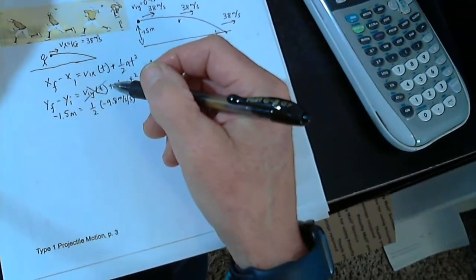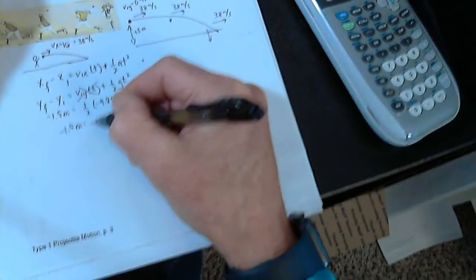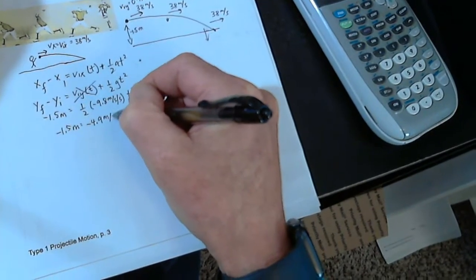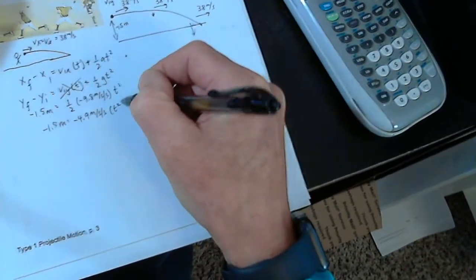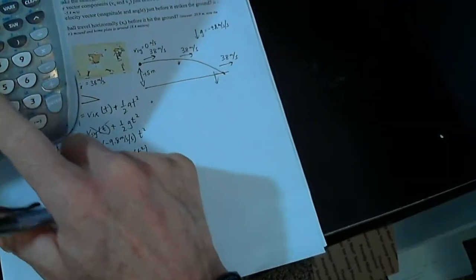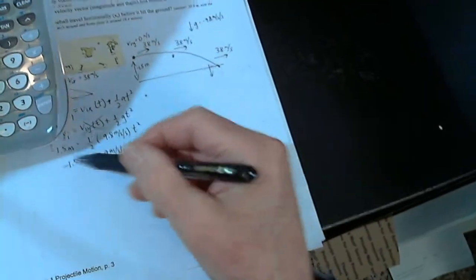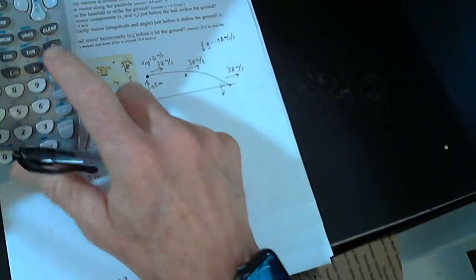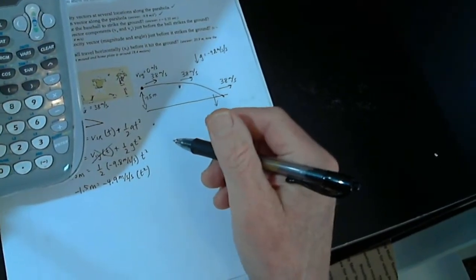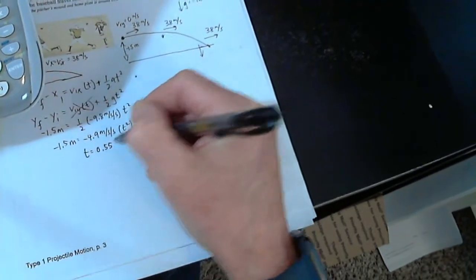So negative 1.5 meters will be equal to negative 4.9 meters per second squared times t squared. So on a calculator, I can say, okay, well, 1.5 divided by 4.9, I get 0.306. My negative signs cancel. Then I can take a square root of that, and I get around 0.55. So the time is a little bit more than half of a second.